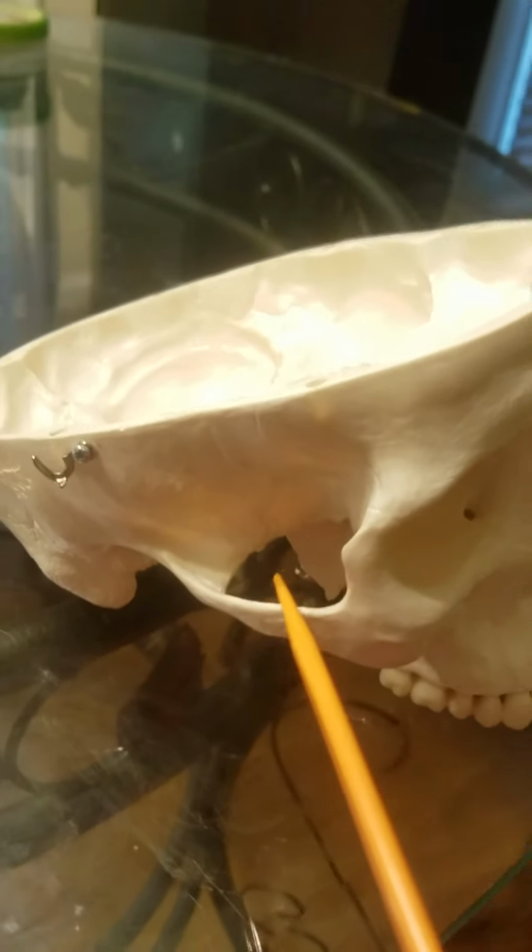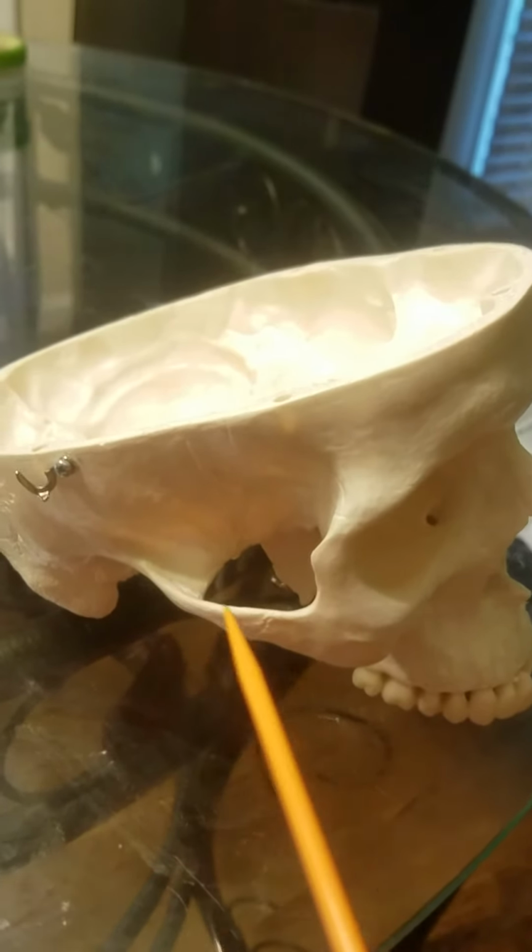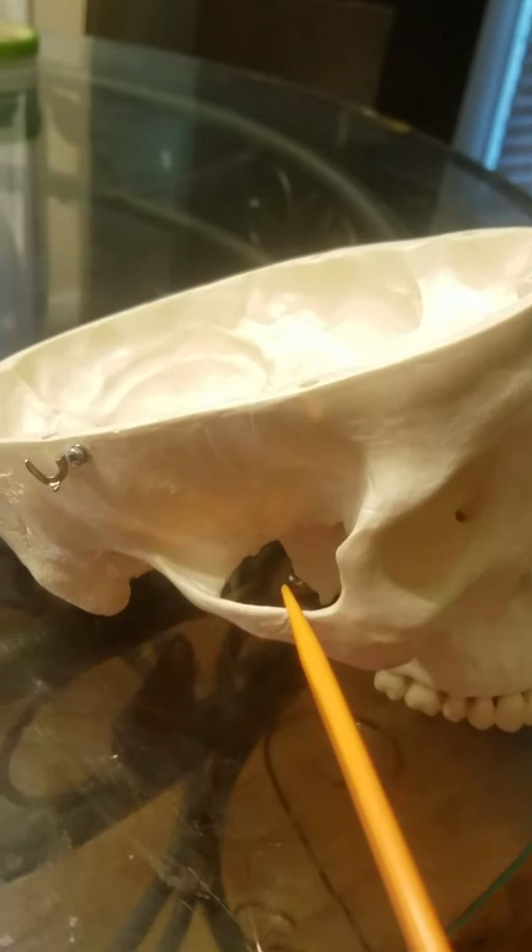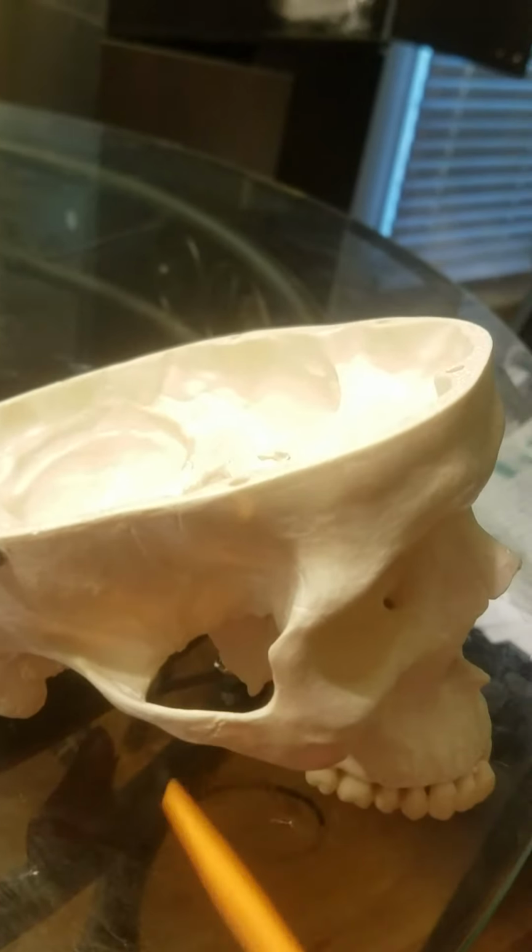All right, your zygomatic process is going to be this little bridge that forms between the temporal bone and the zygomatic bone here. Mastoid process. You can use the styloid process as a reference point. The mastoid process is this bump here. It's just below the external acoustic meatus, or just behind it, I should say. And then your styloid process is here.